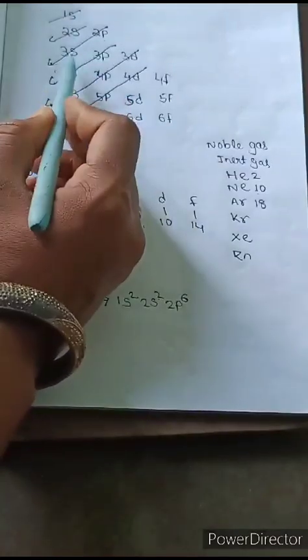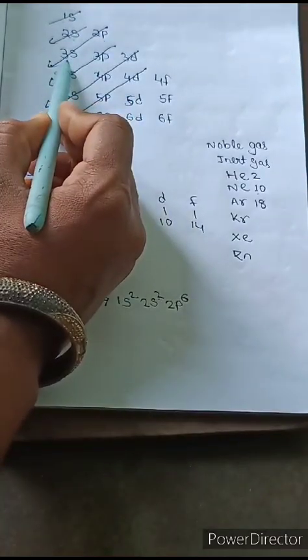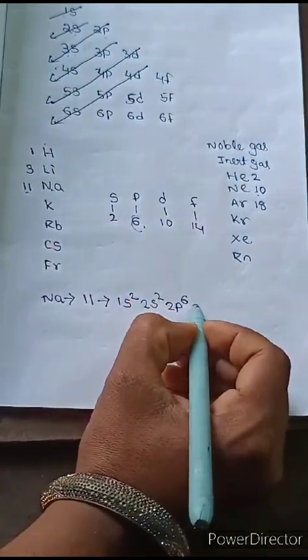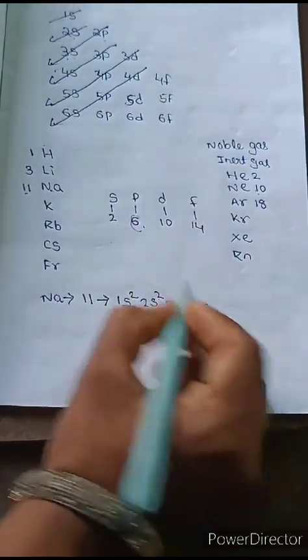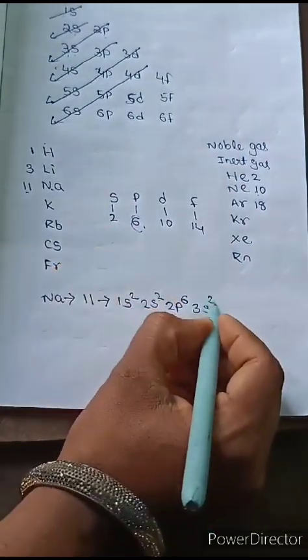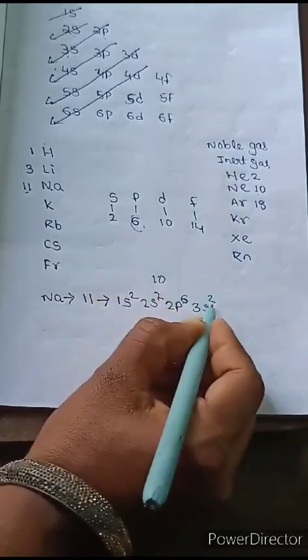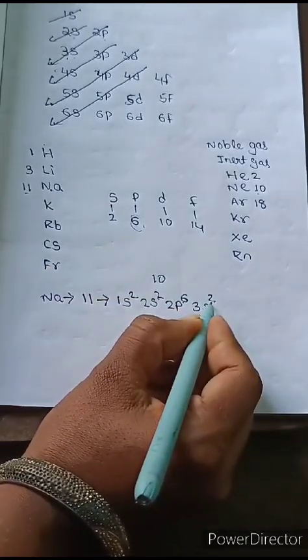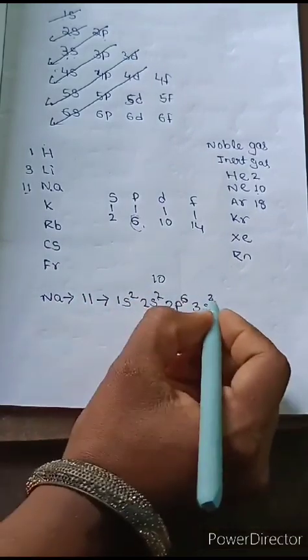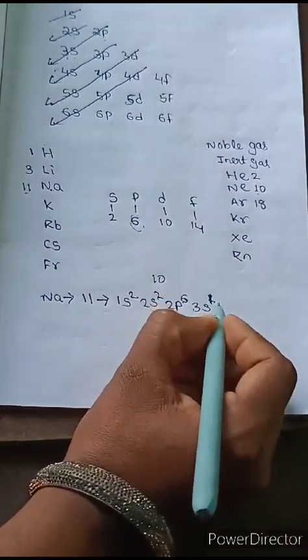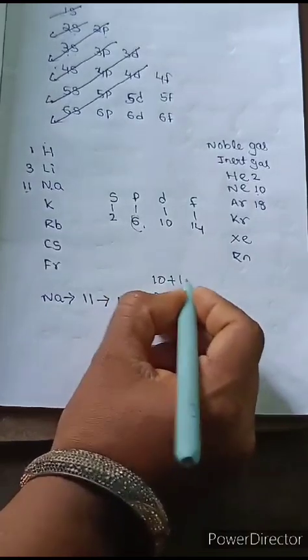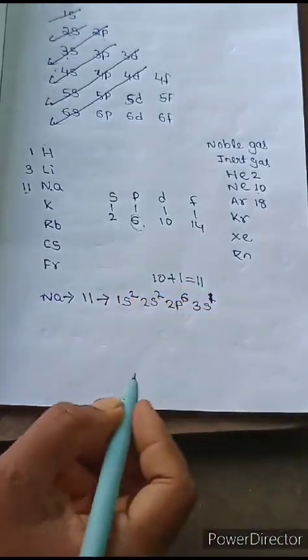Next, after 2p, what can be filled? I said 3s, right? So 3s. But in S, how many can we fill? Only 2. So 2 plus 6 is 10. 2 would be more, right? It is only 11 they asked. So it is 3s1. 10 plus 1 is total 11, right?